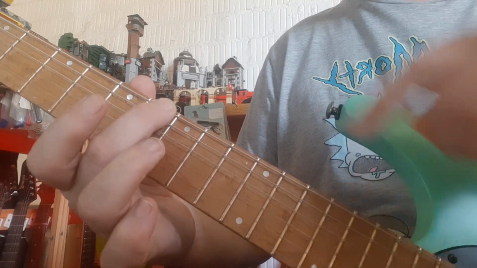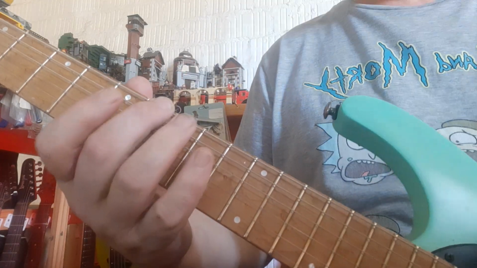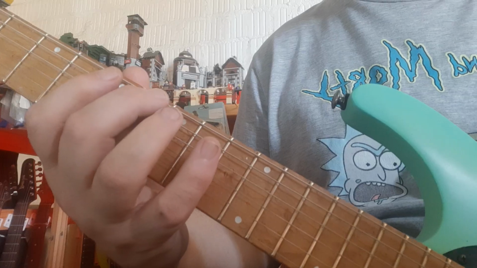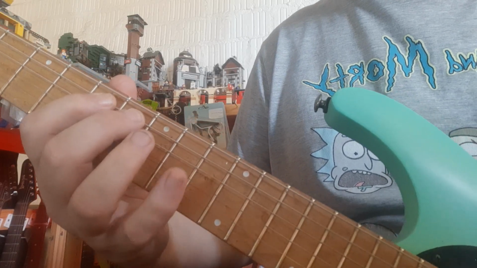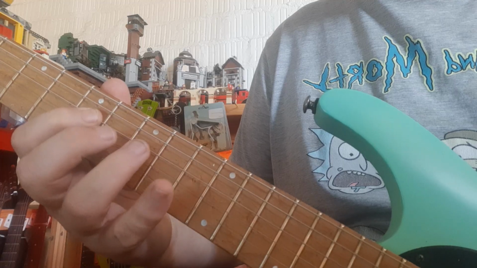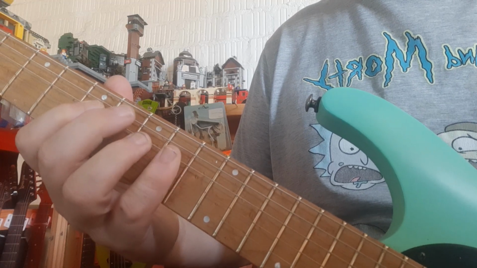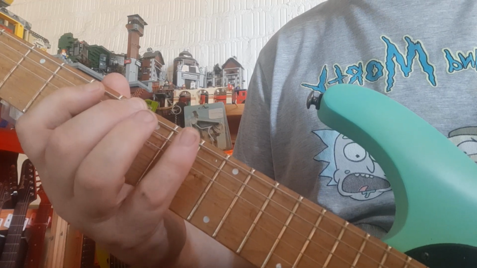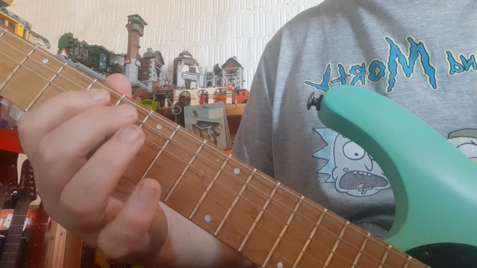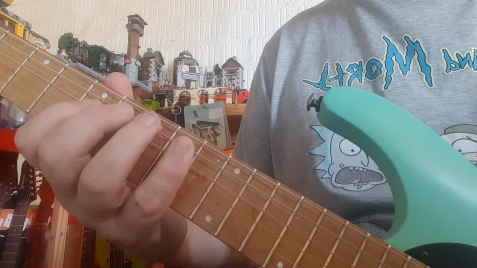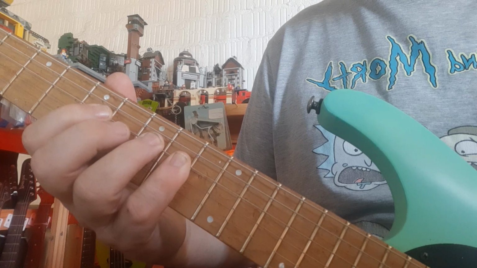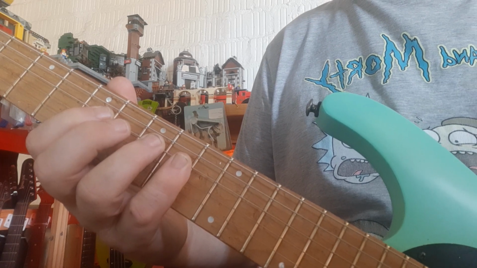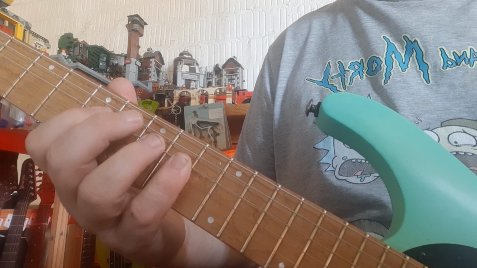And here's your C major scale, fret number 8, and it's going to go like this, slow motion. I'm sure most of you know it. And then we number each note: first note, second note, third note, fourth note, fifth note, sixth note, seventh note, octave. 8 means octave, octave means 8, and that's your major scale. And we've numbered each note.